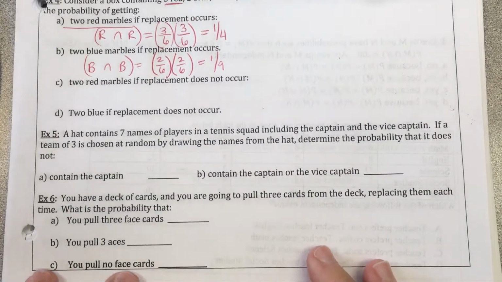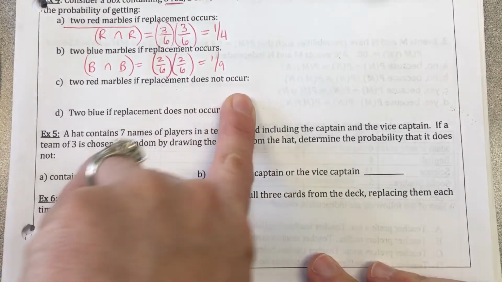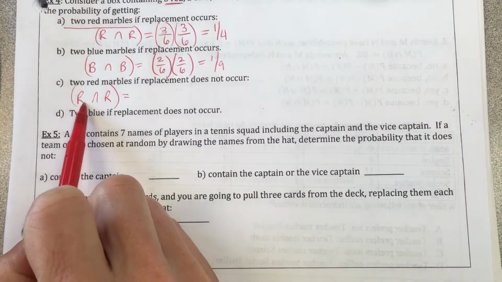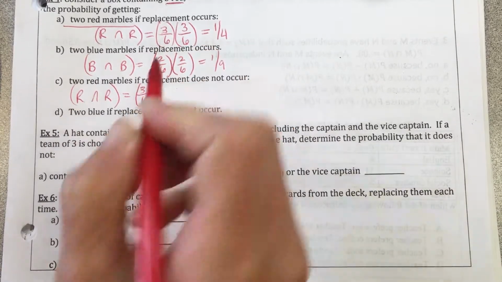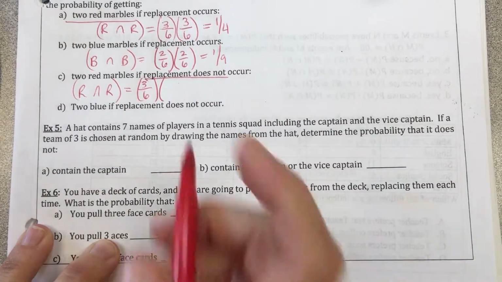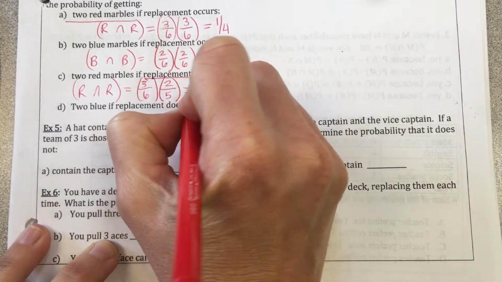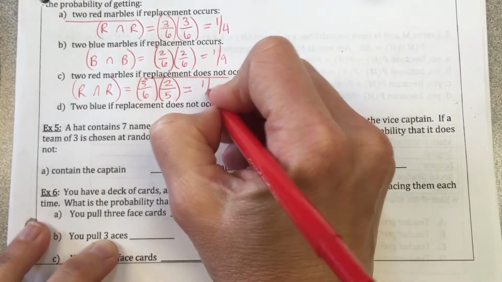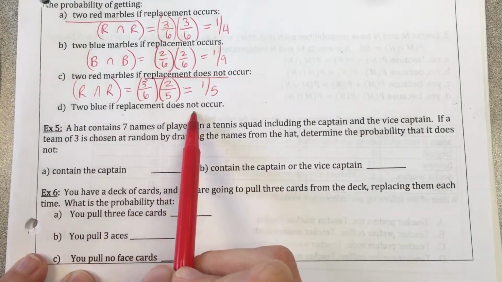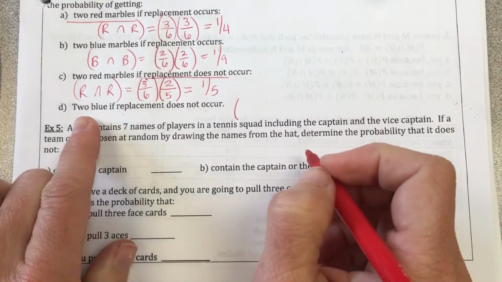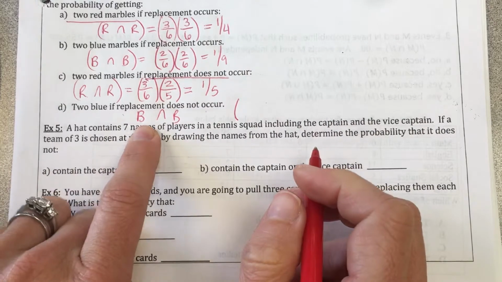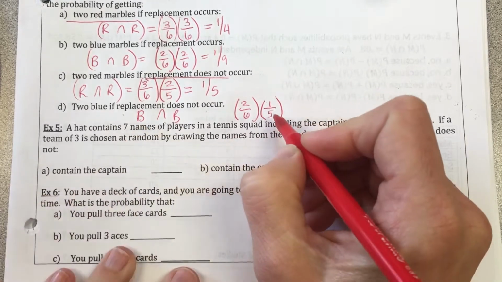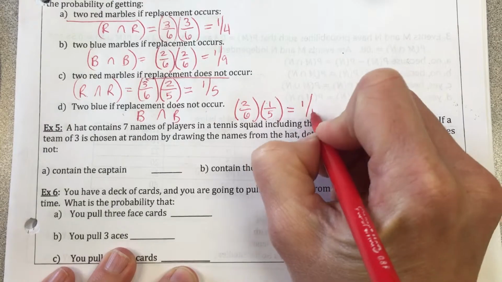All right. 2 red marbles if replacement does not occur. So I want a red and a red. What's the probability of the first one being red? 3 out of 6 for red. Now, you did not replace it, so how many reds are left? 2 out of 5. There's only 5 left in the bag. So that is 1/5, I think. All right, 2 blue if replacement does not occur. So I want a blue and a blue. What's the probability of the first one being blue? 2 out of 6. What about the second one? 1 out of 5. There's only 1 blue one left. So that is 1/15, I think.